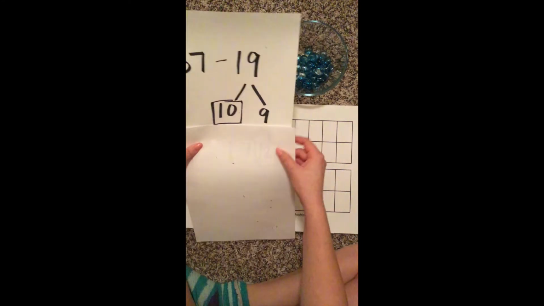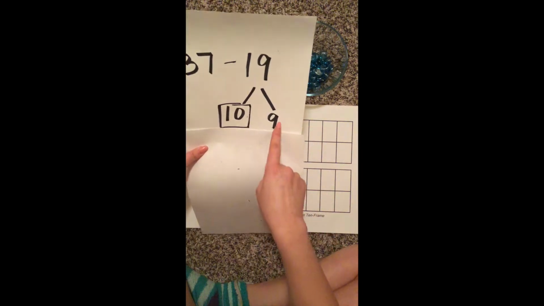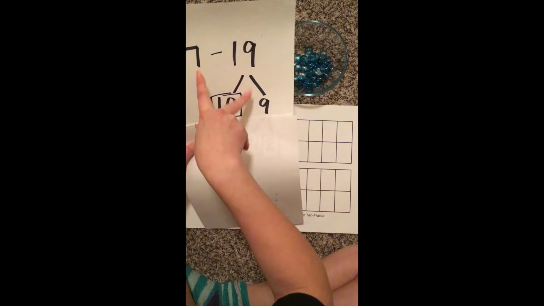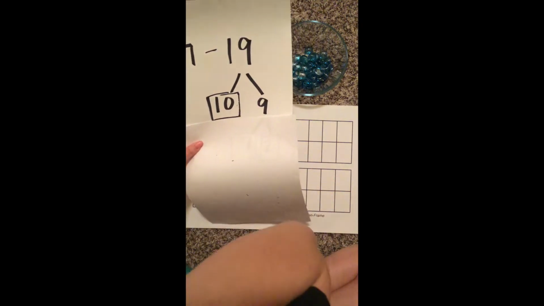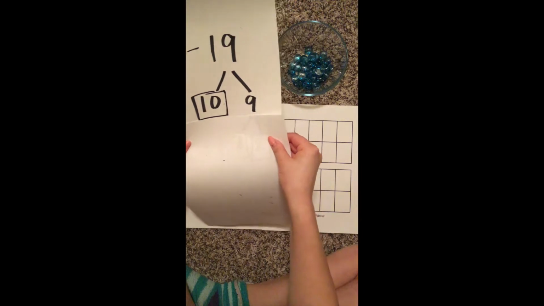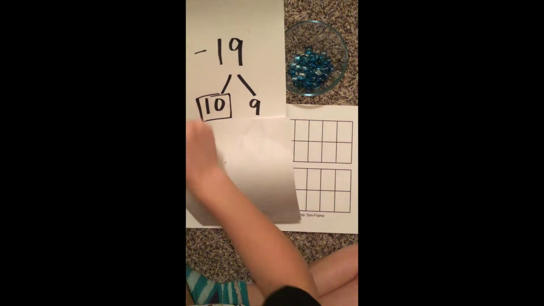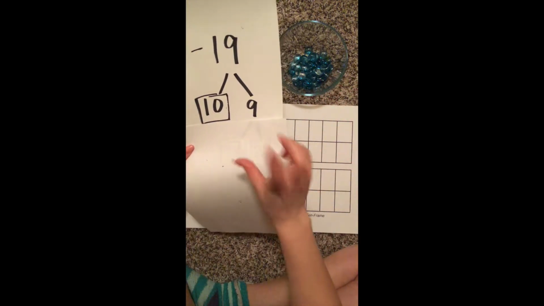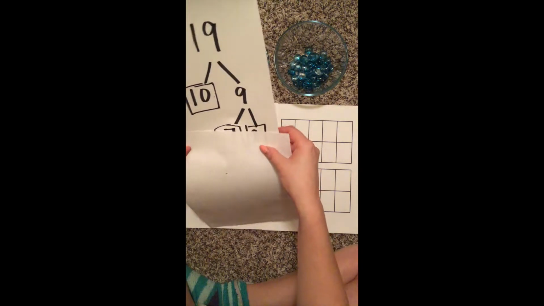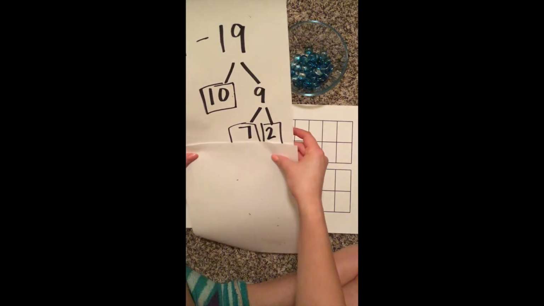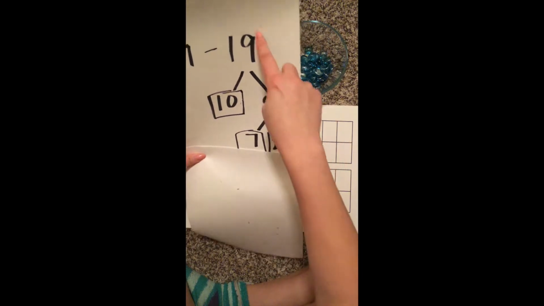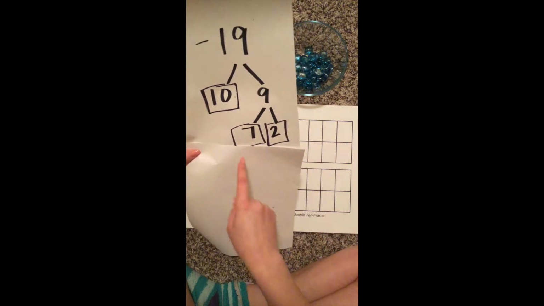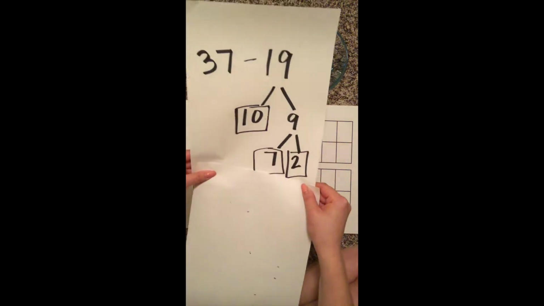But I think we need to break down the 9 a little bit further because we cannot take the 9 from that 7. And so we have to do the ones place together, and so we're going to have to break down this 9 a little further. So to help us, let's go ahead and break it down into a 7. So what plus 7 adds to 9? So what two numbers, including 7, is going to give us a 9? And so we broke that down a little further, and we got a 7 and a 2. So we're going to have to break down this 19 into a 10, a 7, and a 2 using those 10 frames, okay?